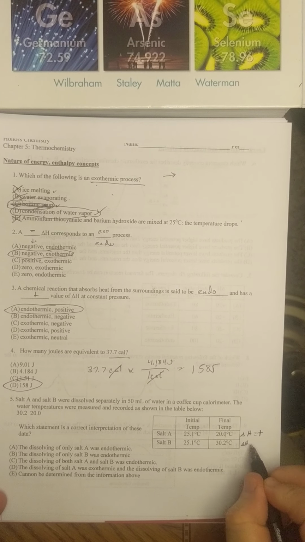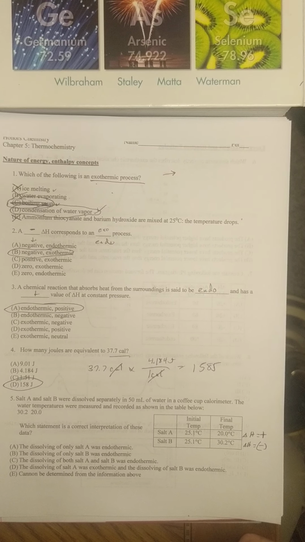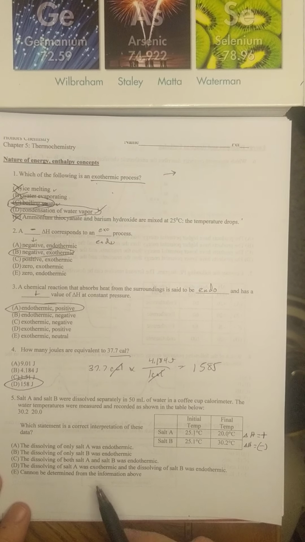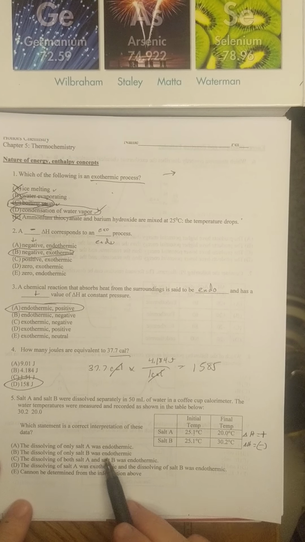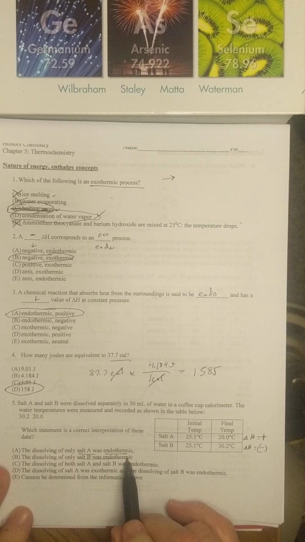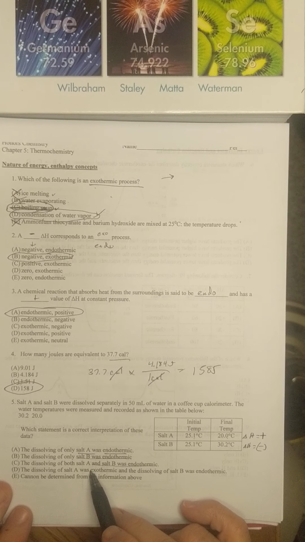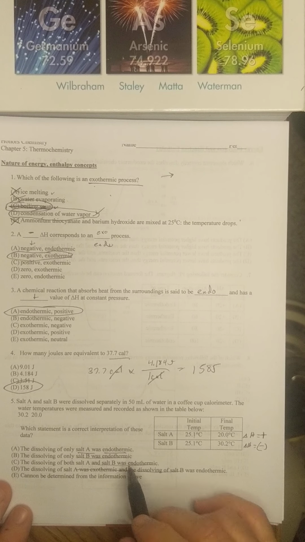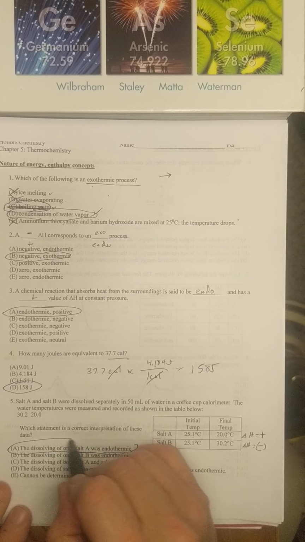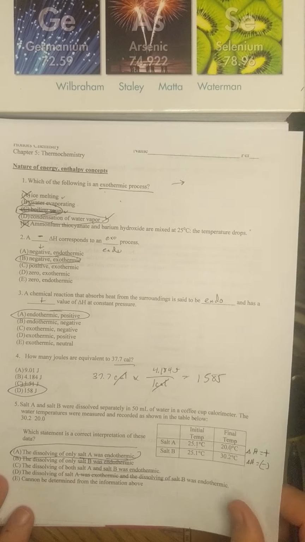This one I would classify as being negative, exothermic. So salt A was endothermic. Salt B wasn't endothermic. They both were endothermic? That's all wrong. So the answer is A. Only A was endothermic, which is a positive delta H.